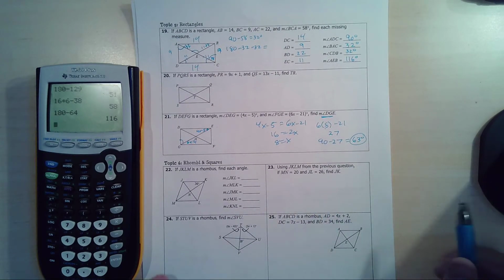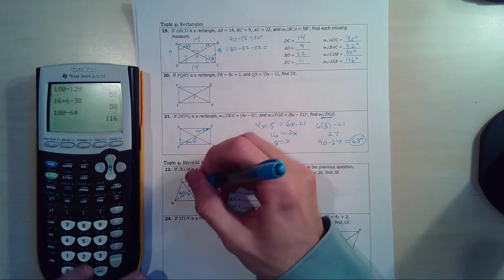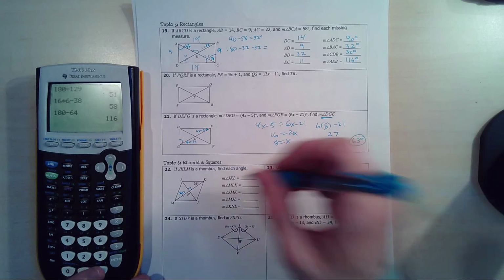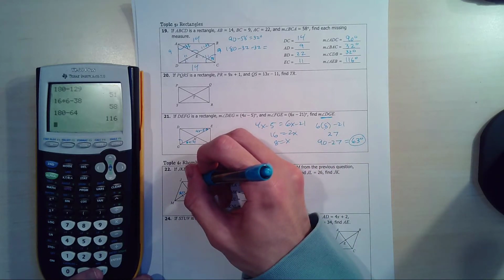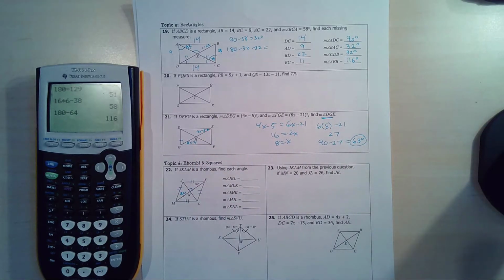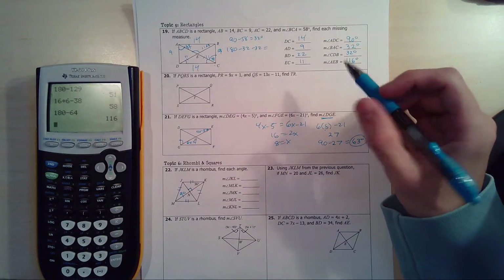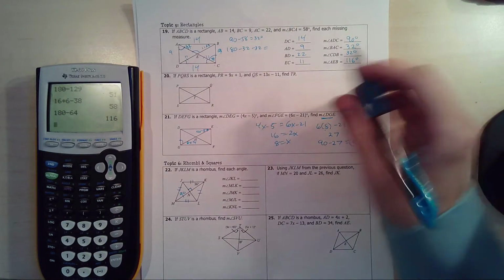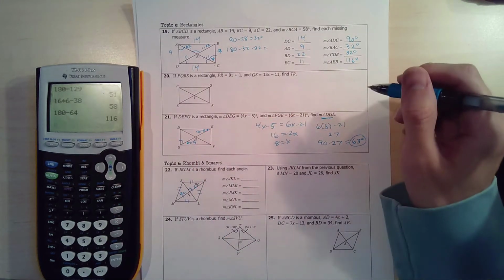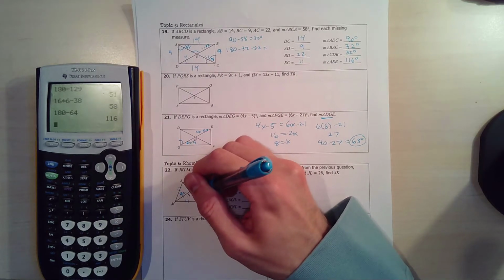All right, MN equals 20. So this guy is a 20. By the way, we are in rhombuses now. As a reminder, rhombuses do create those nice little 90-degree angles in the middle. And rhombuses also have this guy here is the same as this guy here, is the same as this guy here, is the same as this guy here. Okay, cool. Anyways, so MN is 20. By the way, that means this is also 20. And JL is 26. So if that whole length is 26, this is 13, and this is 13.